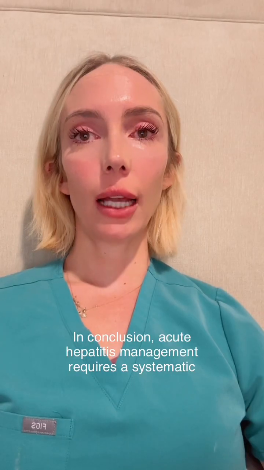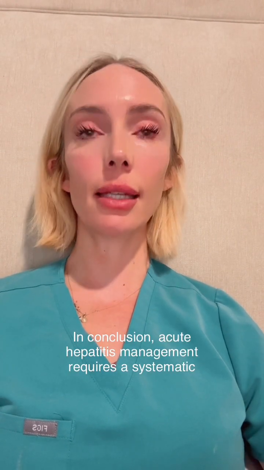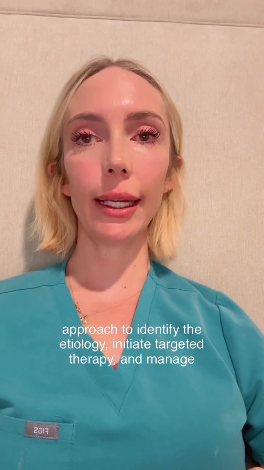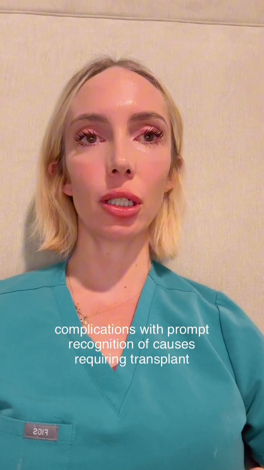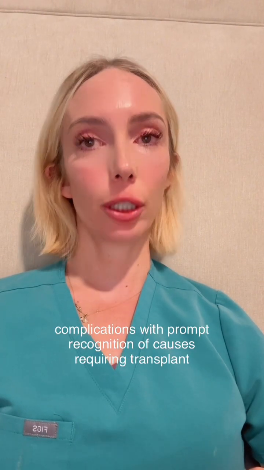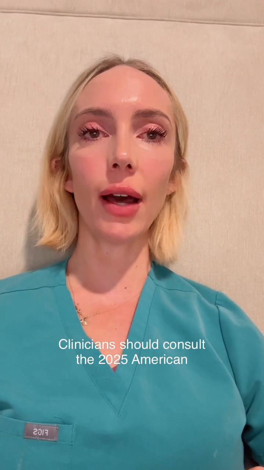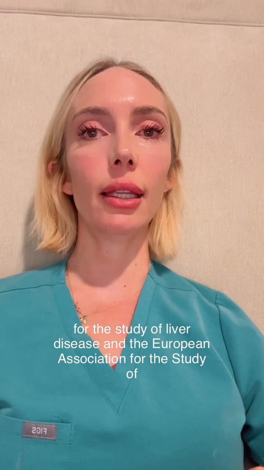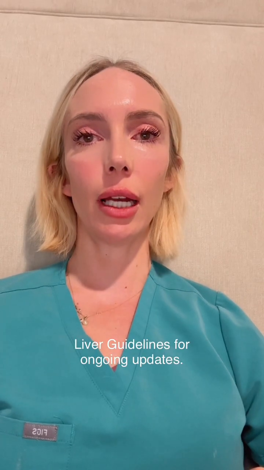In conclusion, acute hepatitis management requires a systematic approach to identify the etiology, initiate targeted therapy, and manage complications with prompt recognition of causes requiring transplant evaluation. Clinicians should consult the 2025 American Association for the Study of Liver Disease and the European Association for the Study of Liver guidelines for ongoing updates.